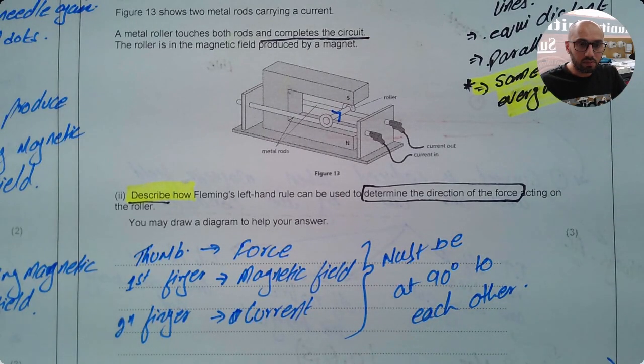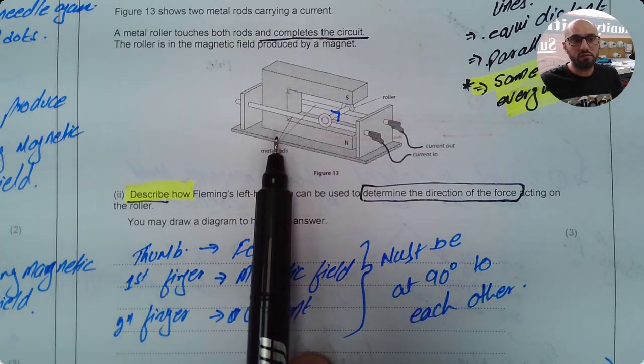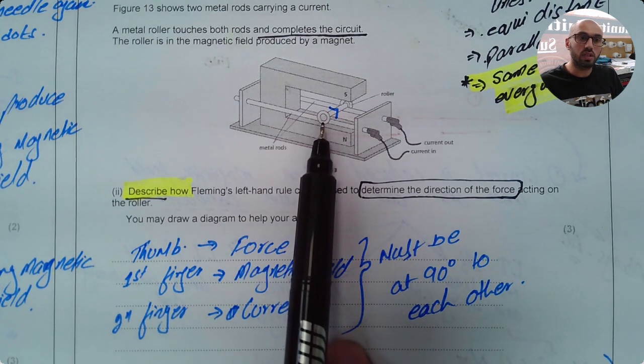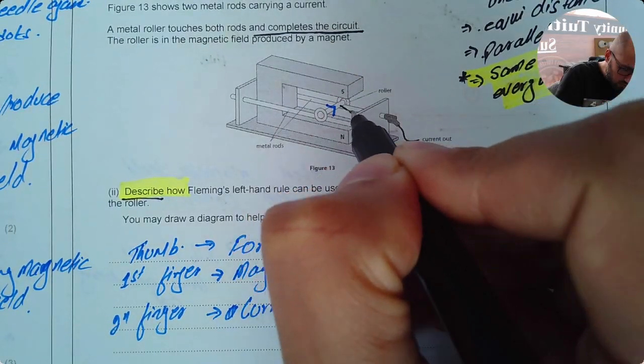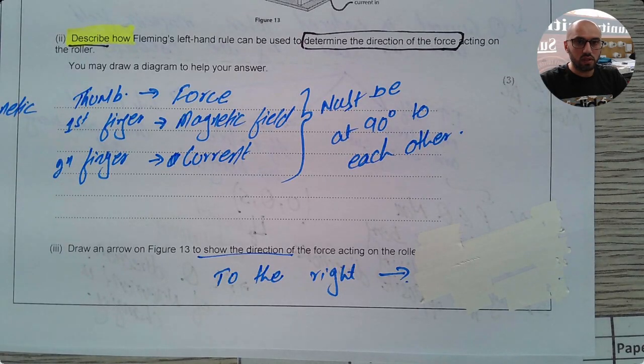If you apply Fleming's left-hand rule to this diagram, using one finger at a time, starting with the first finger, then the second finger, and then the thumb, you will notice that the force experienced by this roller will be to the right. So the roller will move towards this section. The roller will move to the right.